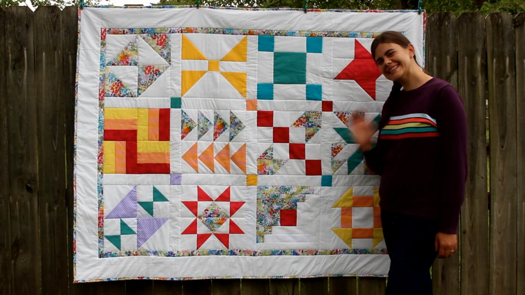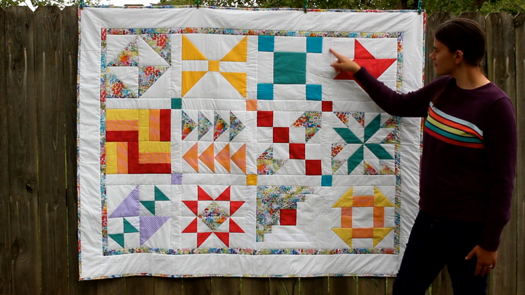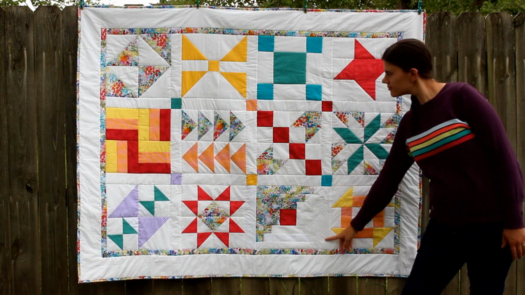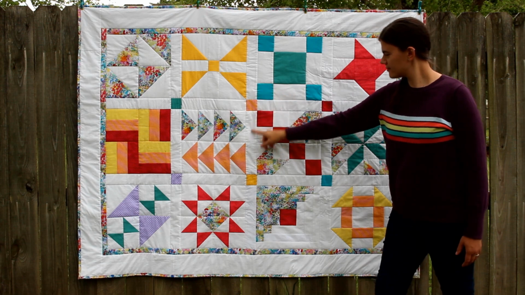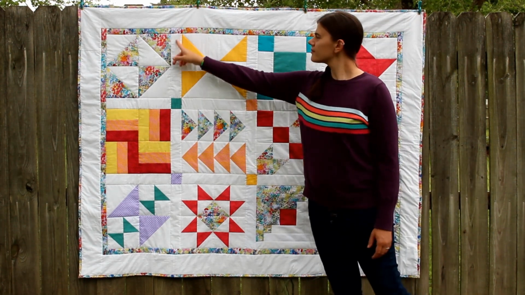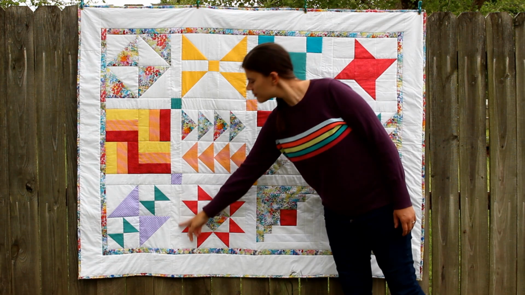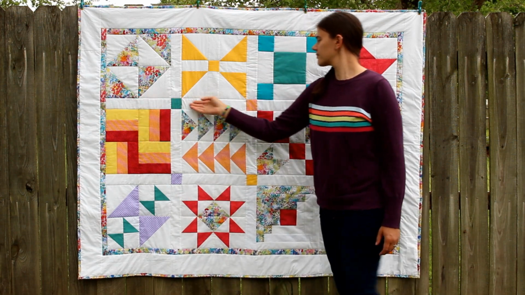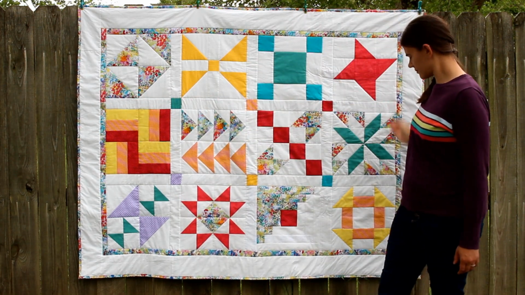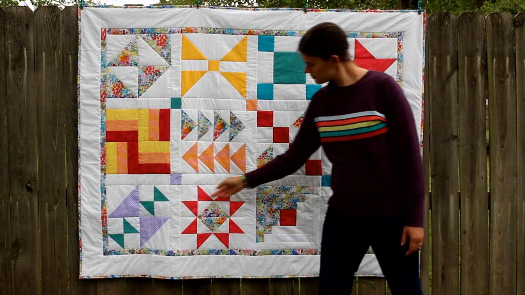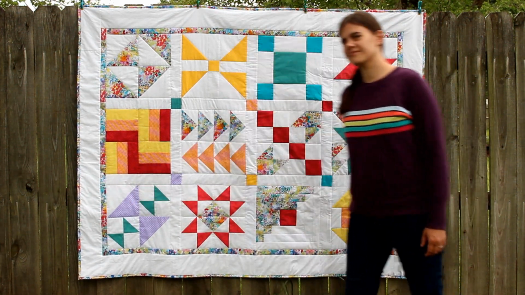So first up is sashing. Sashing is a strip of fabric that goes between the quilt blocks themselves to give a visual break between the blocks. This can be done in quilts where all the blocks are the same design, or especially in sampler quilts like the one I'm showing in this video, where each block is a different quilt block from all the other ones, which is what makes it a sampler quilt. It's where you're trying out all different types of quilt blocks. So the sashing is the strips of fabric that separate the quilt blocks from each other.